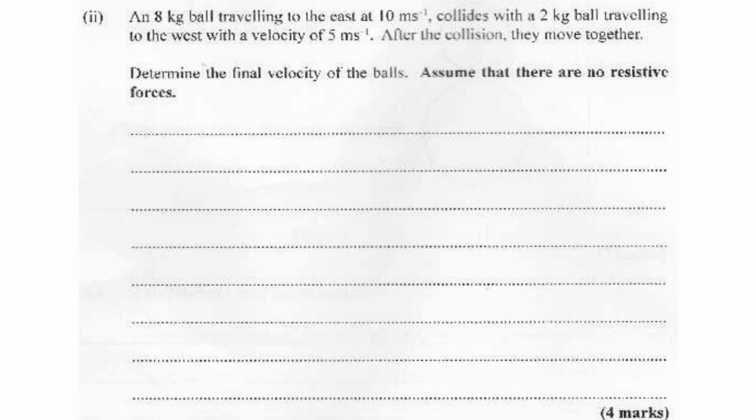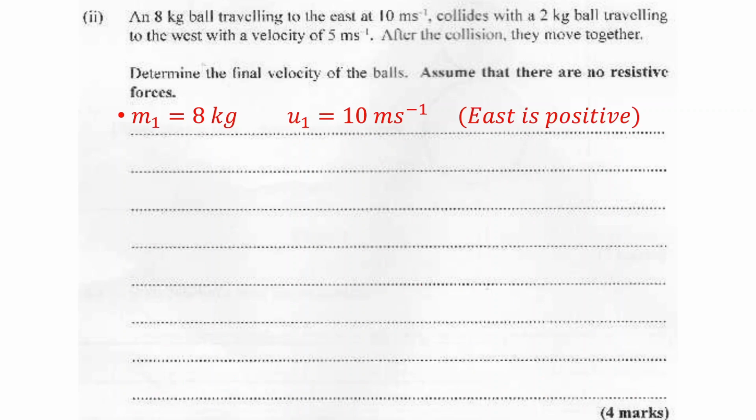So one of the first things you should do is choose which direction is your positive direction, because momentum is a vector quantity, meaning that the direction matters. So in this case, I will choose the east, which will be to the right, to be my positive direction, and the west, which will be to the left, as my negative direction. So after I choose my directions, then I should identify the givens.